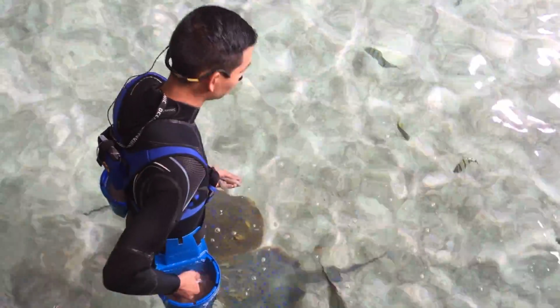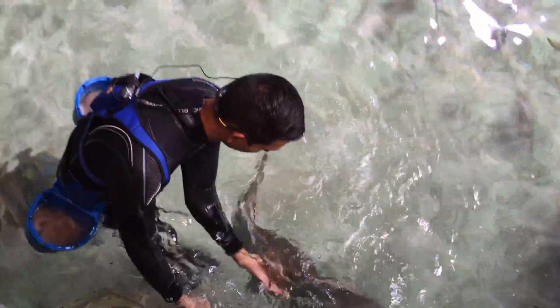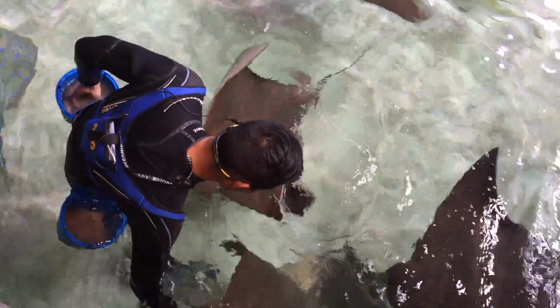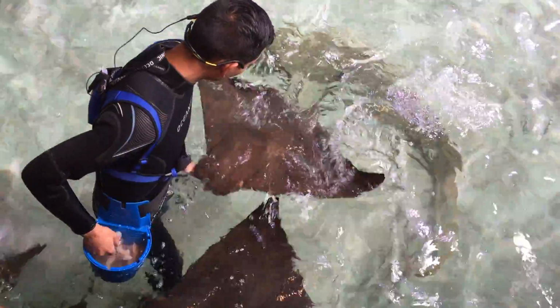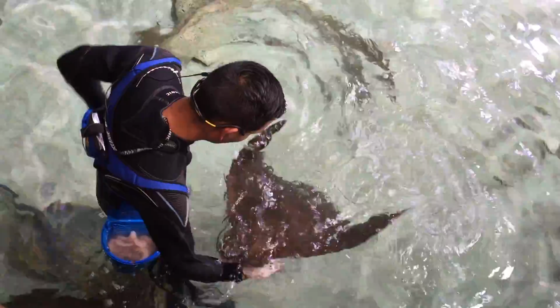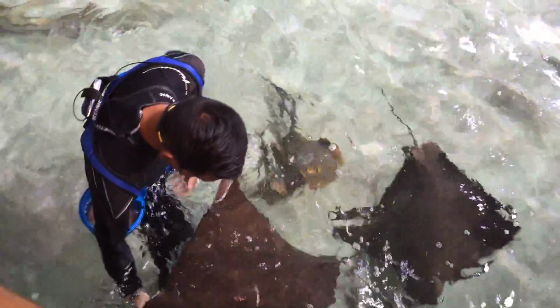As you can imagine, out in the wild, being touched or maybe grabbed by a human is not really something these animals experience often. If one of our biologists or vets does need to look at these rays, having them used to that human touch means that process is much more stress-free for them.